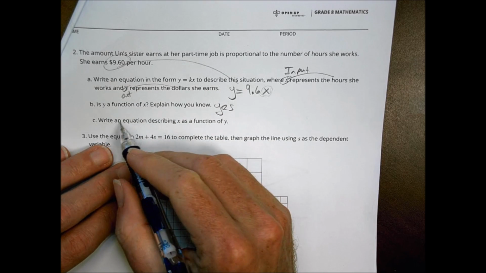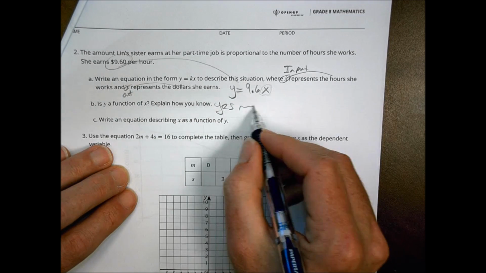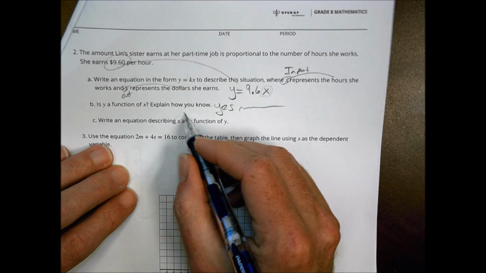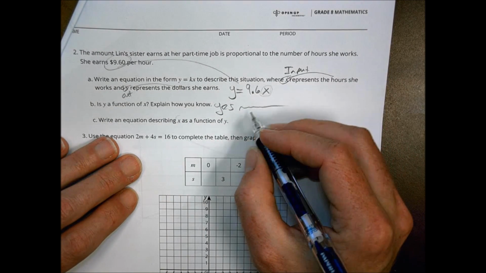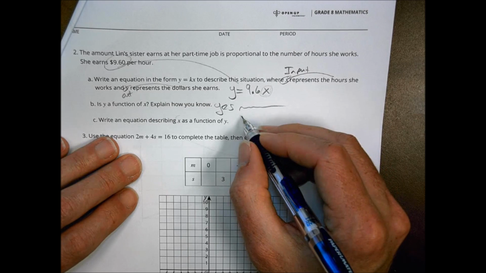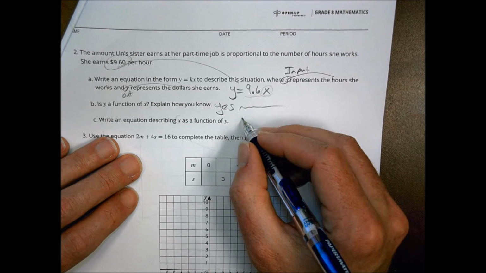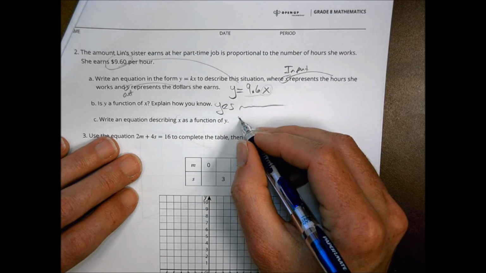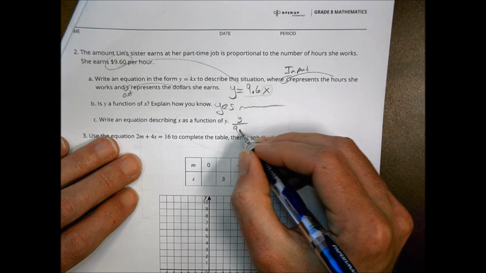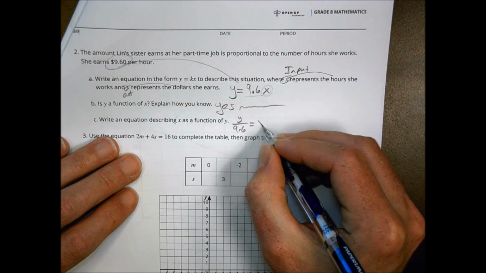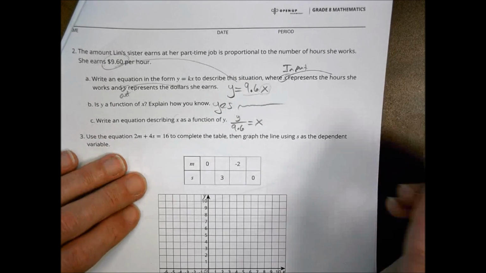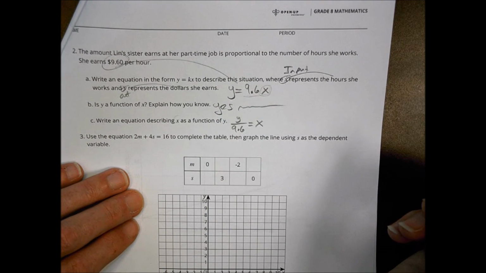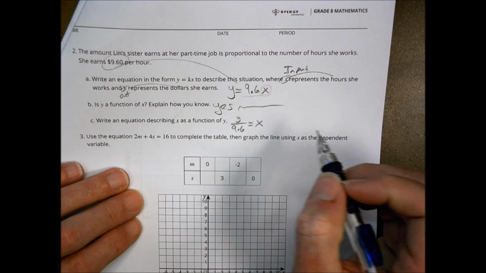Next it says write an equation, and you need to write that out in your own words. Write an equation describing x as a function of y. So to do that, we need to move things around. We would divide both sides by 9.6, and so we would say that y over 9.6 equals x. And that's how we would make x as a function of y. It would look like that. So be comfortable moving things around there on the equal sign.